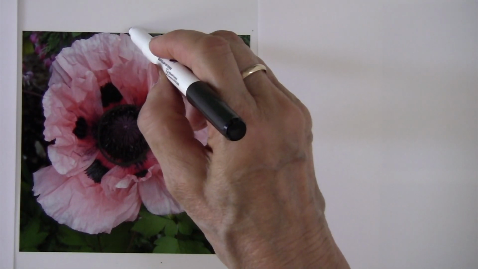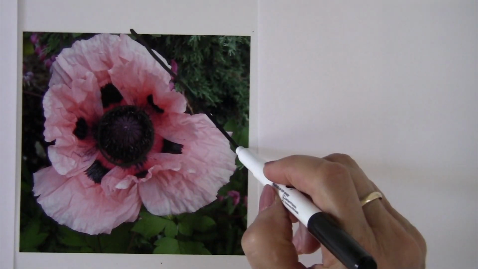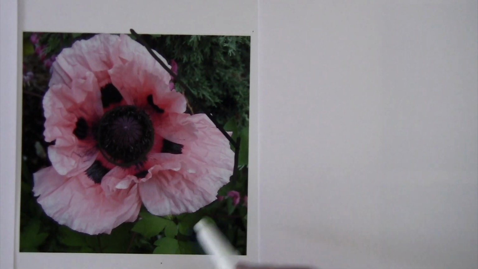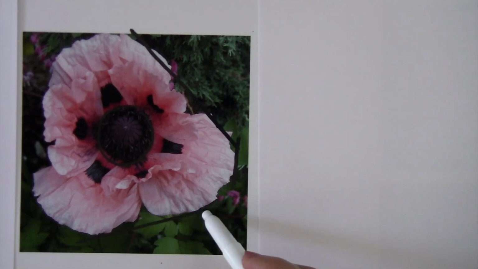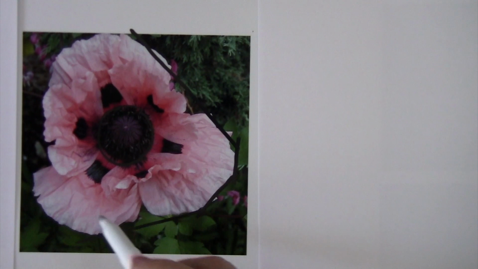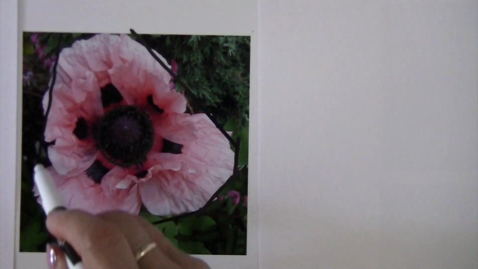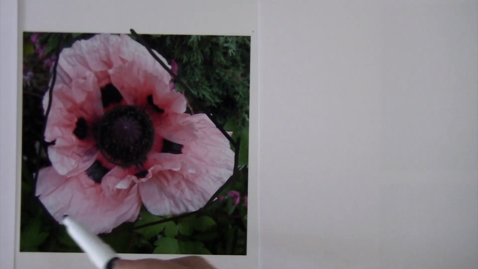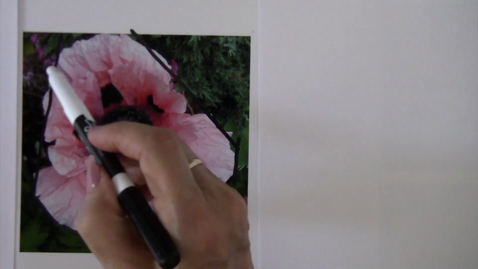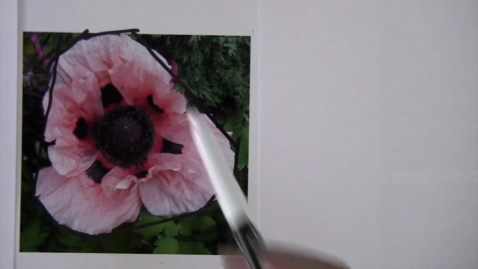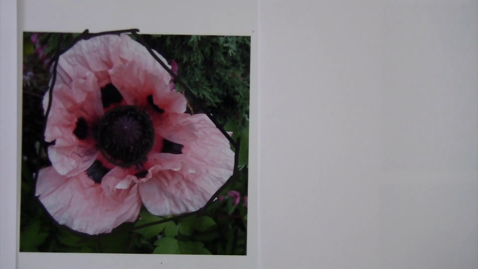For instance, this is an edge here, all right? This is an edge here. This is an edge here, and an edge here, and a long edge here, where things start to align with one another so that you now can start a basic shape for this particular flower.